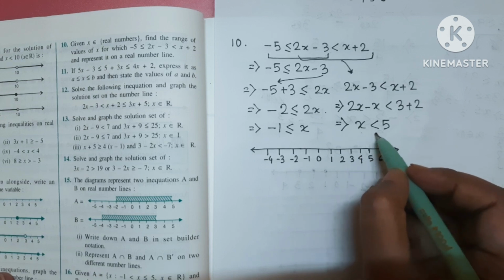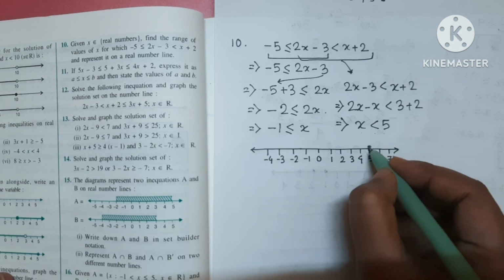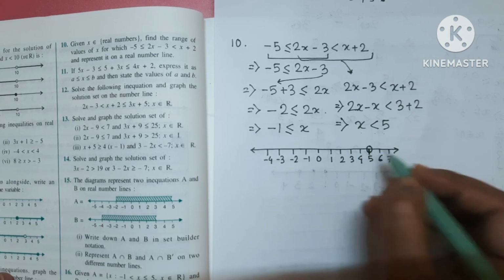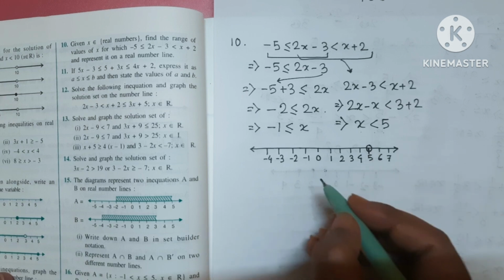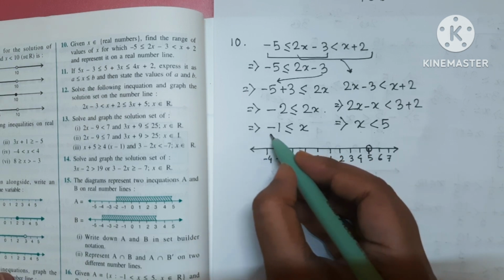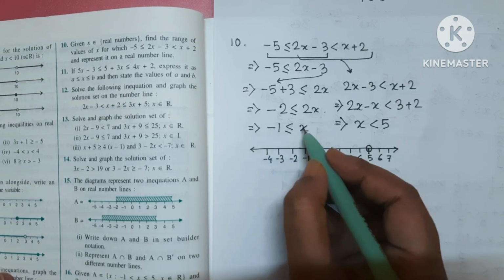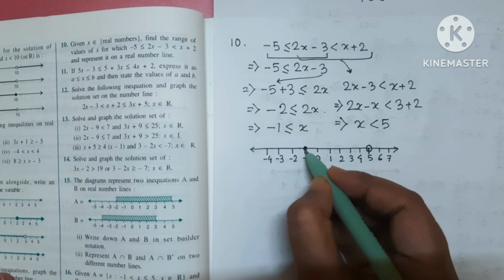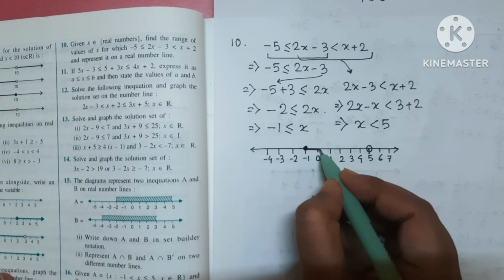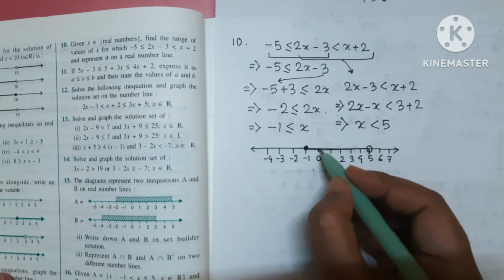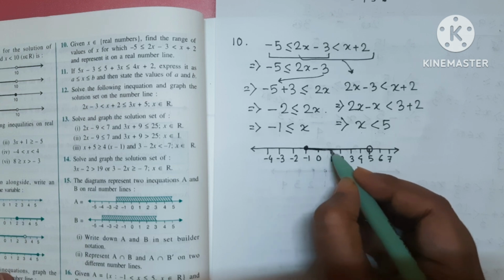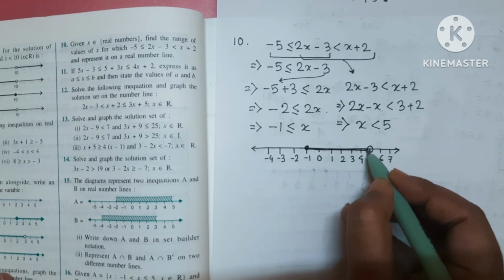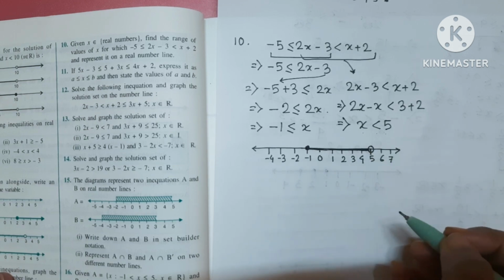Now see, x less than 5, so there will be a hollow circle, and minus 1 less than or equal to x, so there will be a darkened circle. Now this will be our region. Okay, understood?